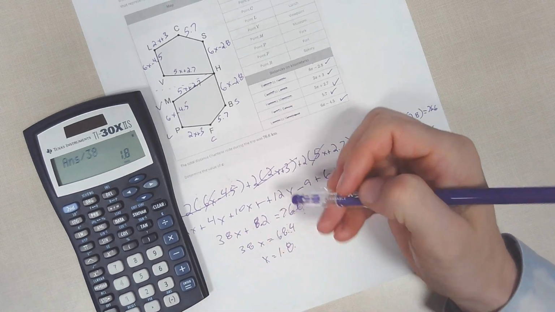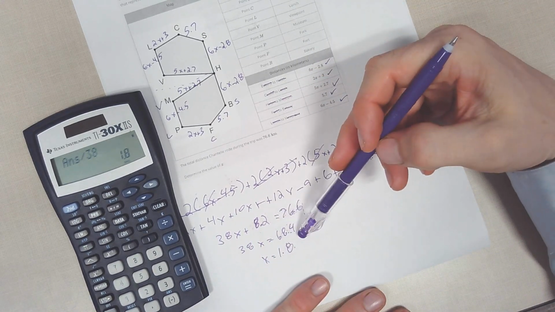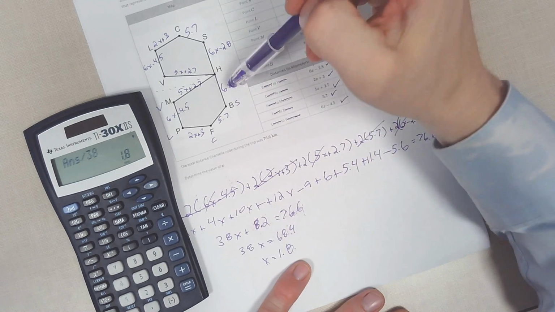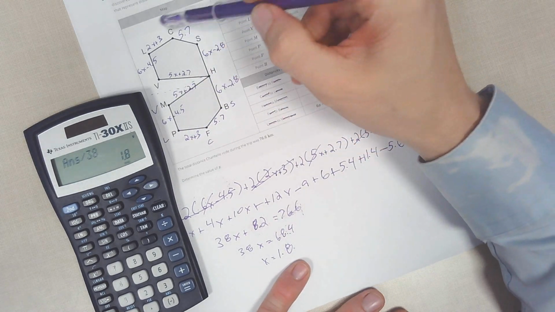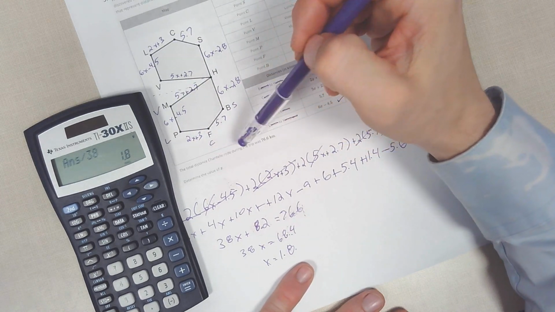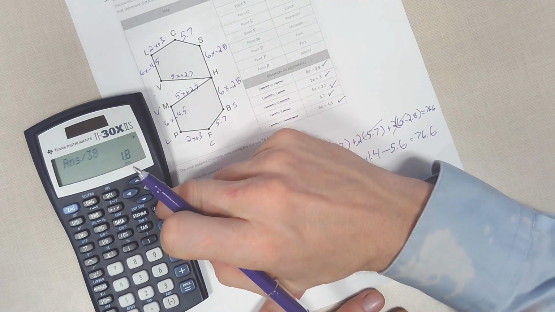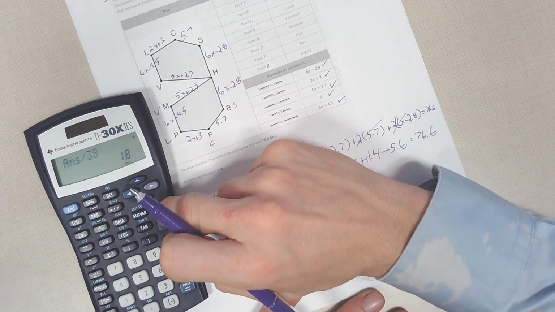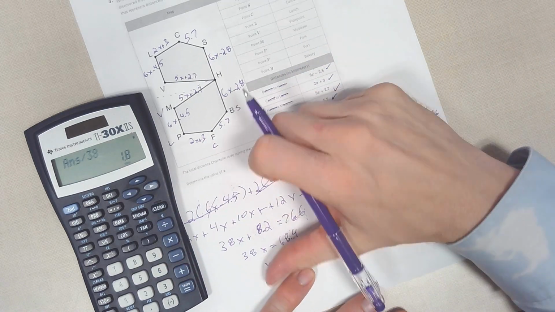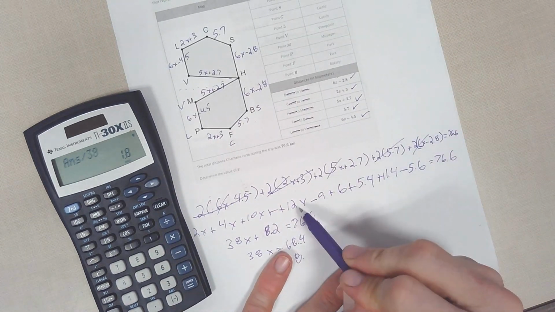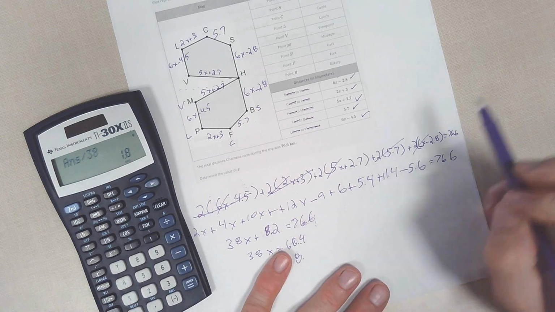Okay, so if you go back and type these in here, that will equal 76.6. And so you can go back and check all this stuff. That's what I did, and I figured out that it wasn't correct. So I checked my math, and usually it's when you're punching in the numbers. So there's that one.